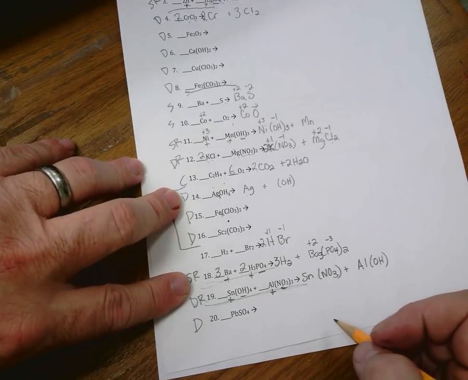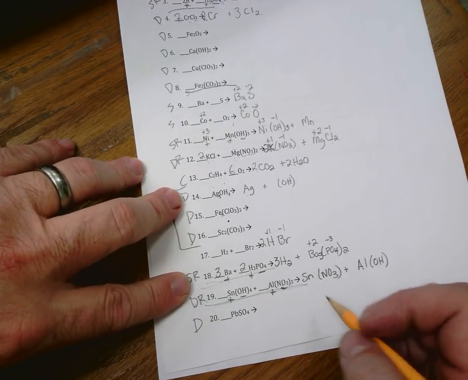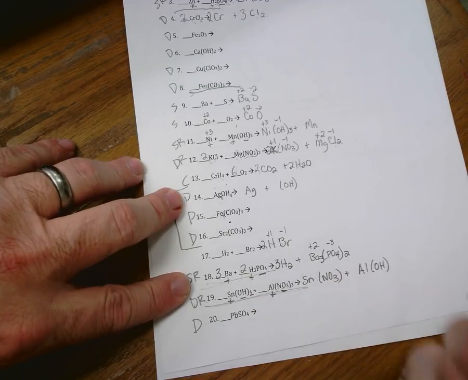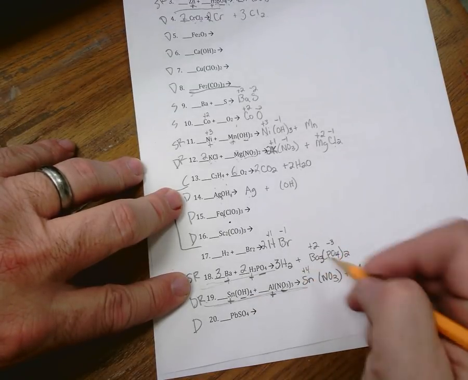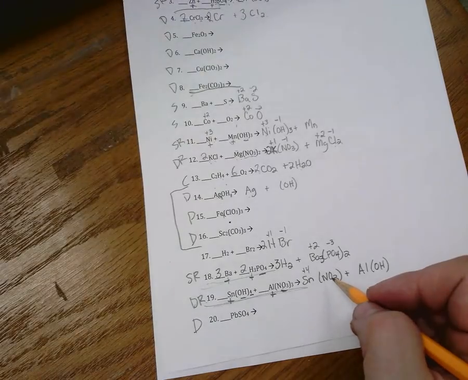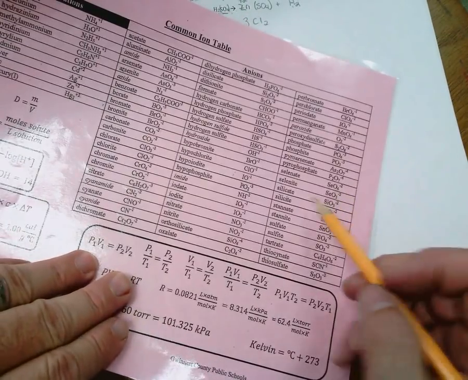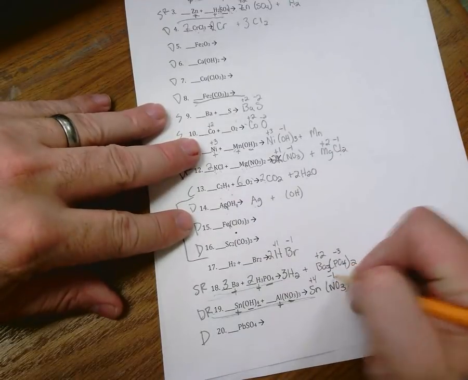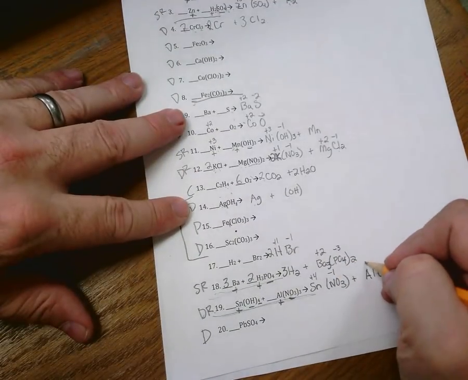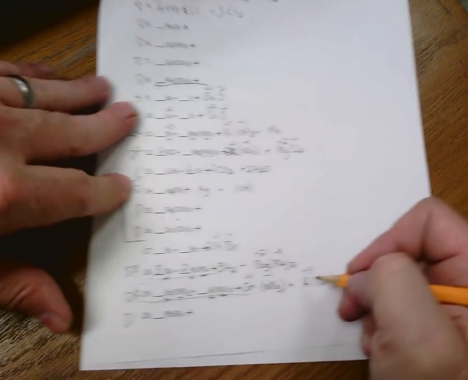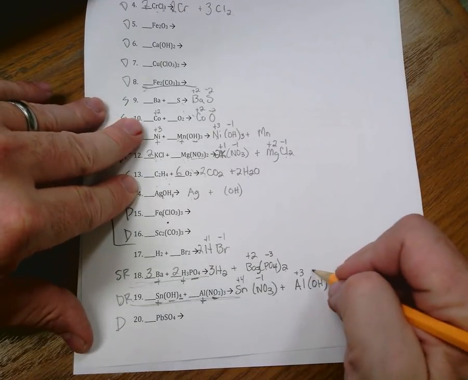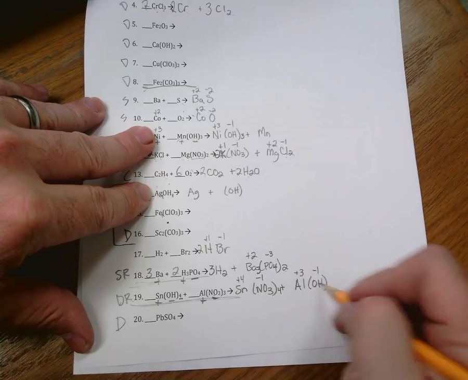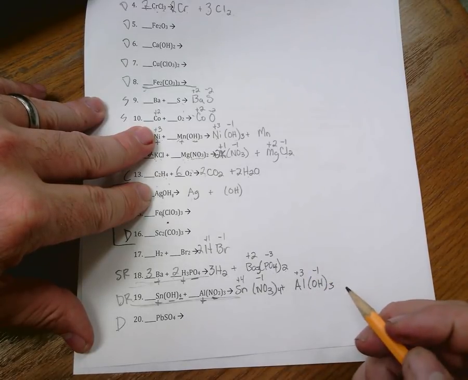Step 3, crisscross charges. Now, what is tin charged? Well, where do you think that 4 came from? Tin is charged plus 4. And what is an NO3 group charged? NO3 minus 1. And aluminum is plus 3. And this OH group is minus 1. So we crisscross, so that's NO3 gets a 4. OH gets a 3. And then we have to balance.